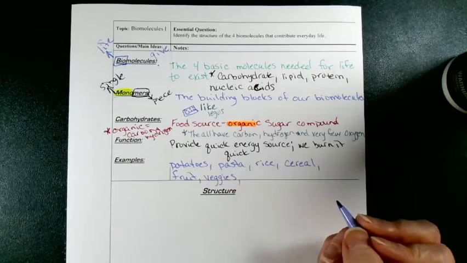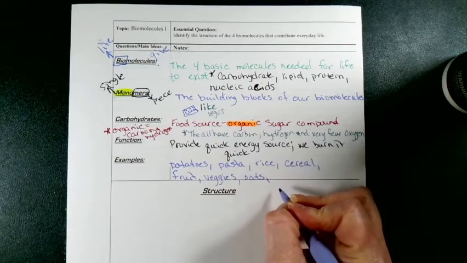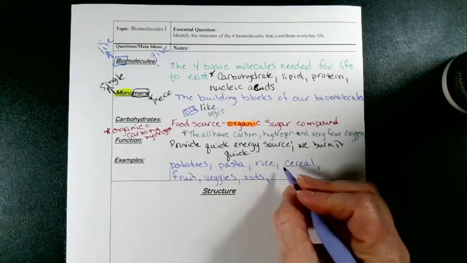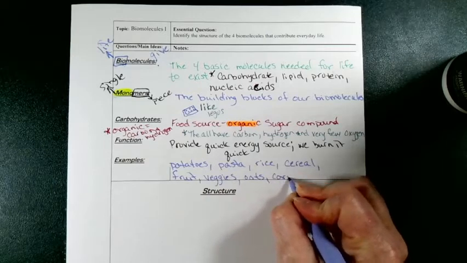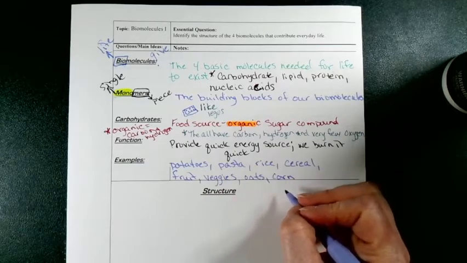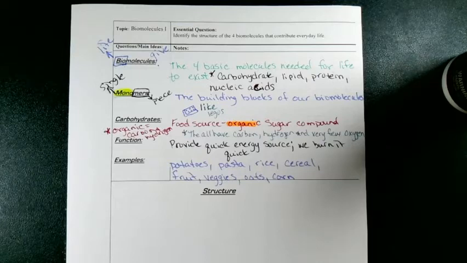So potatoes, oats, pasta, rice. Remember, corn is a high starchy veggie. So those are some of the examples that you will see on your test.